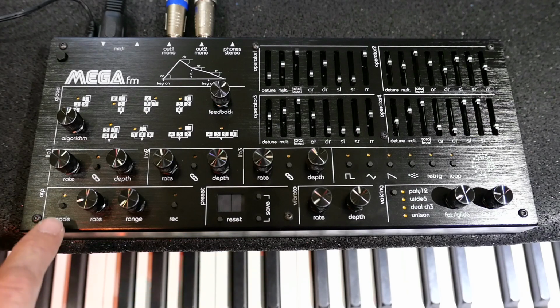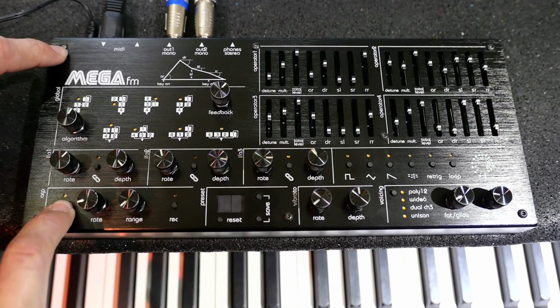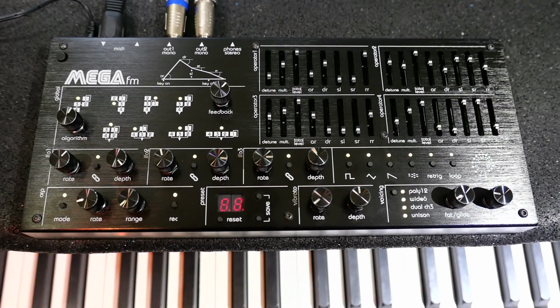To update the firmware, hold the ARP mode button and turn on the device. All the LEDs will come on, then transfer the MIDI sysx file. During the transfer, all the LEDs will flash. When the transfer is complete, MEGAfm will reboot.